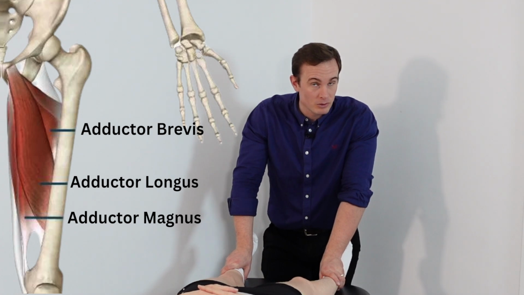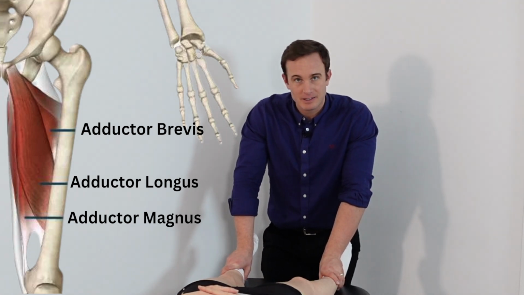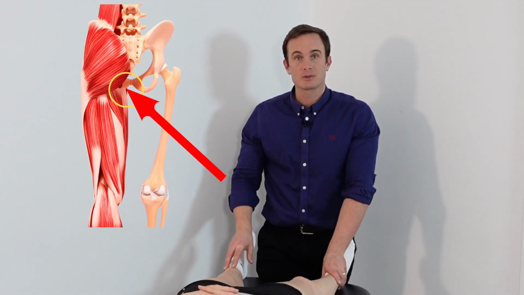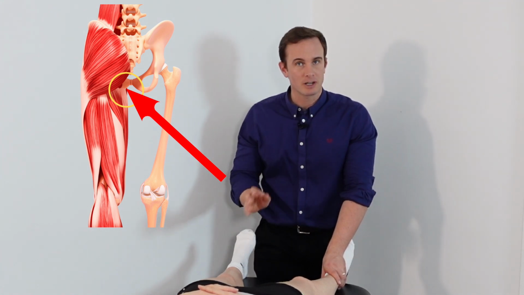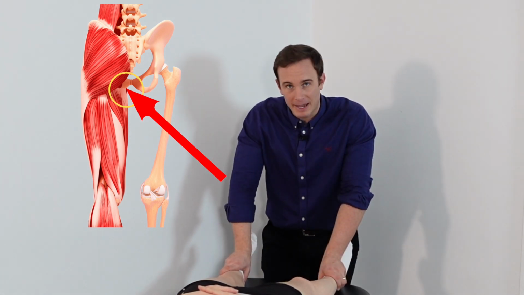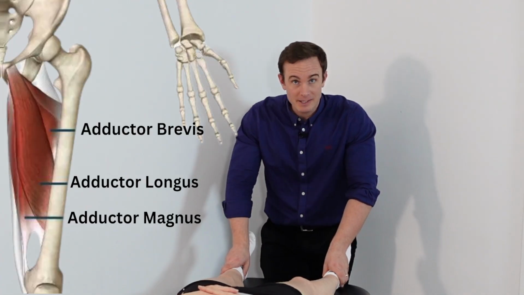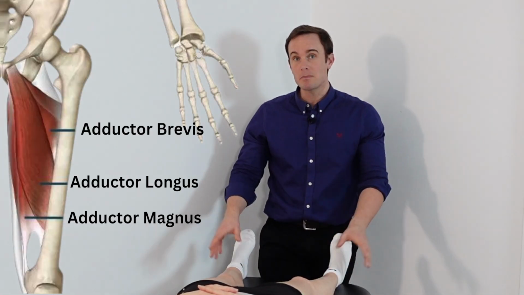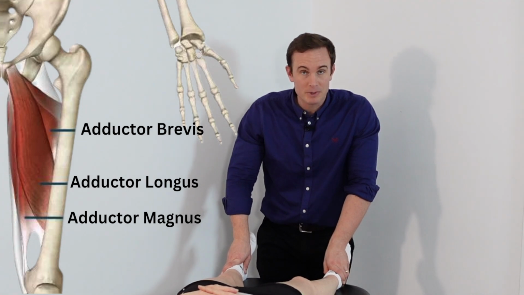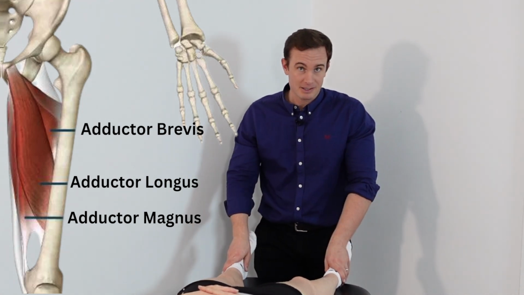The most common cause of groin pain is adductor tendinopathy. The adductor muscles and the tendon at the very top, right up in your groin, can become painful. So I'm going to show you now some tests you can do to determine whether it might be adductor tendinopathy. That is a problem with the muscle and tendon.